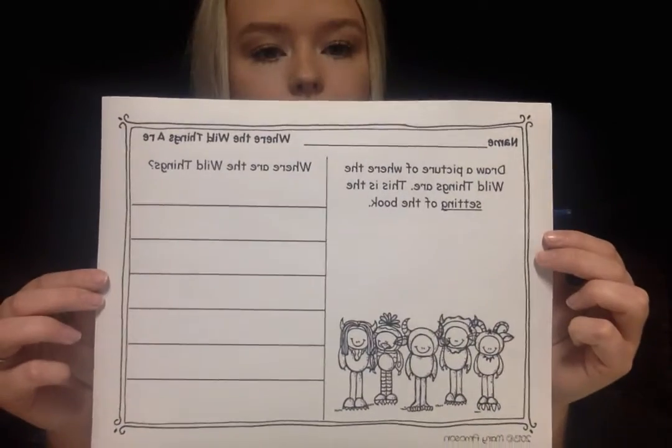And then once we finish that, I would pass this out, this next worksheet, and it focuses on the setting for where the wild things are.